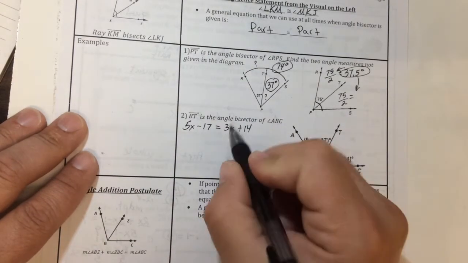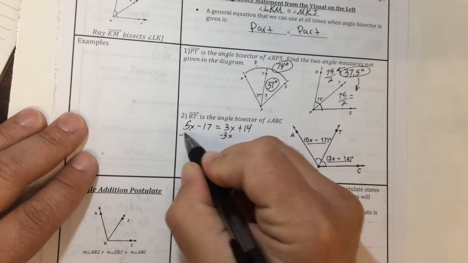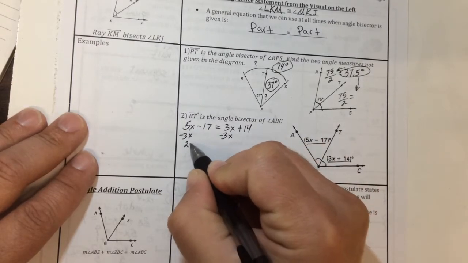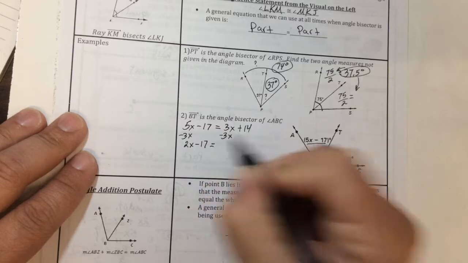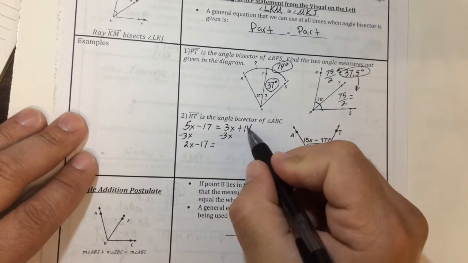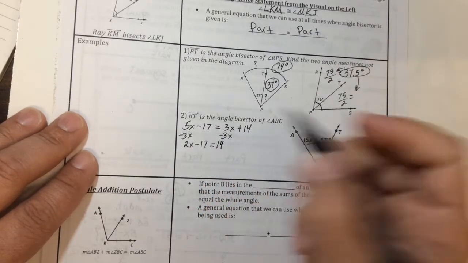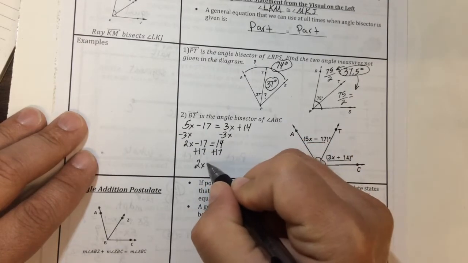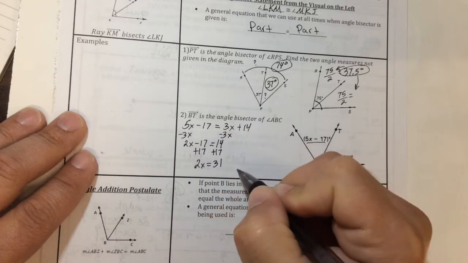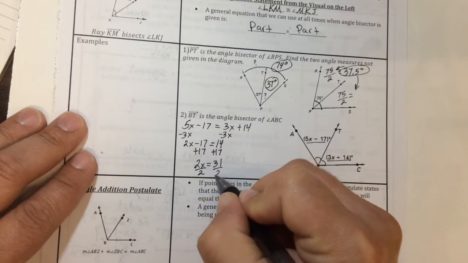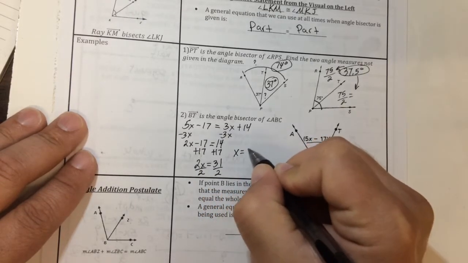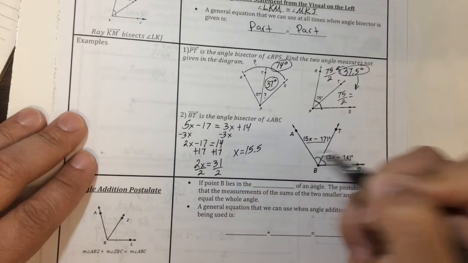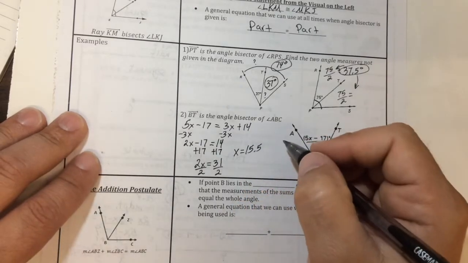And so we start to solve this equation by subtracting 3x from both sides, giving you 2x minus 17 equals 14 there, and then we add 17 to both sides, we get 2x equals 31, and we divide by 2, we get that x equals 15.5. It's okay to get decimals.